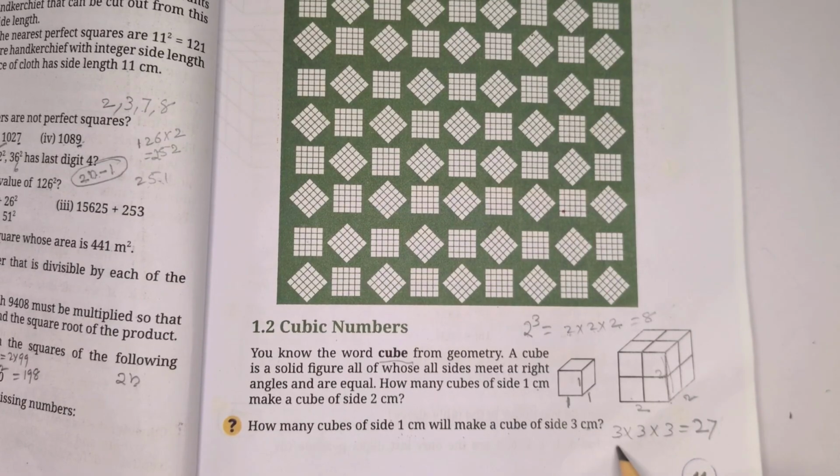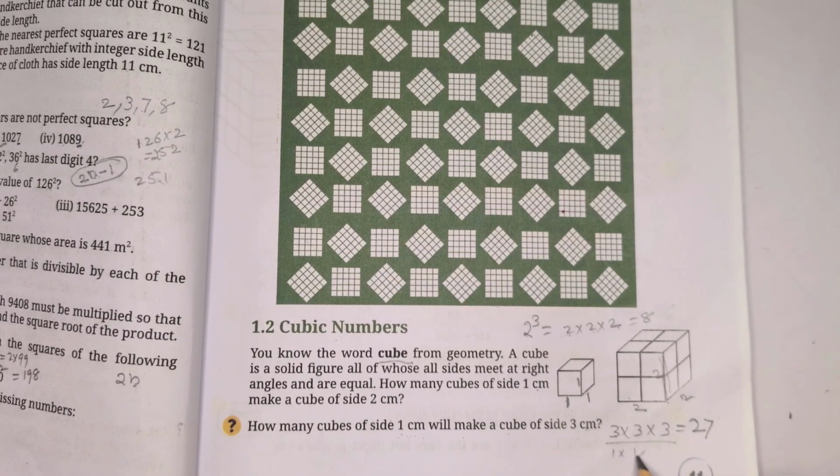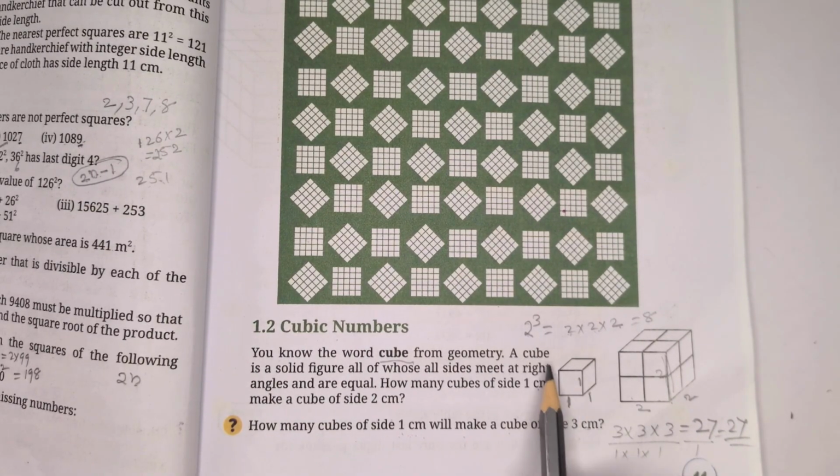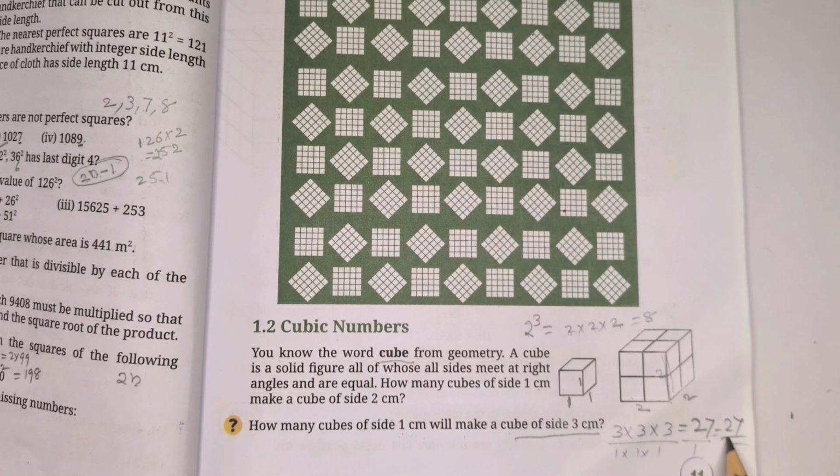So we divide by 1 into 1 into 1, which is 27 divided by 1, and that is equal to 27 itself. So when we arrange 27 of these cubes in this form, we will get the cube of side 3 centimeters. 27 cubes is the answer.